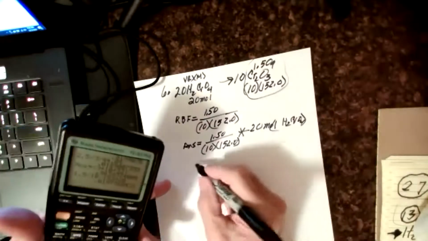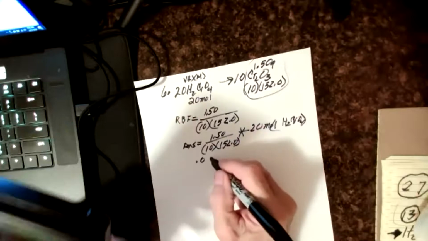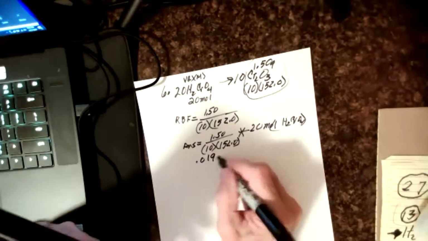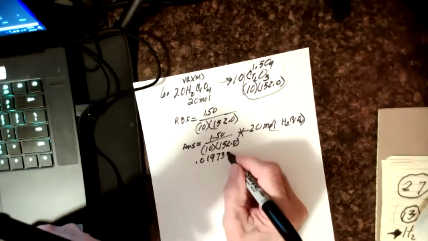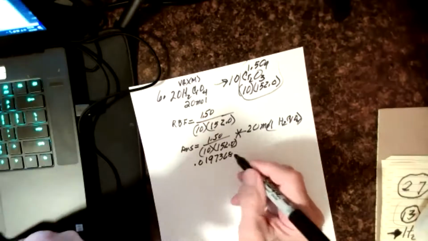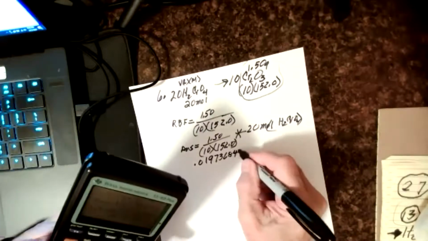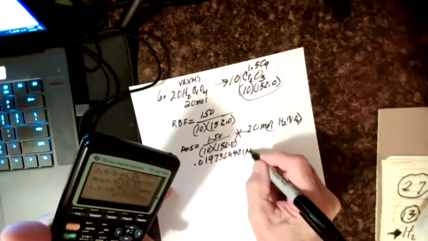Okay, now I can do that math. 1.5 divided by 10 divided by 152 and multiplied by 20. So that should give me my answer, 0.0197368421 moles of that.